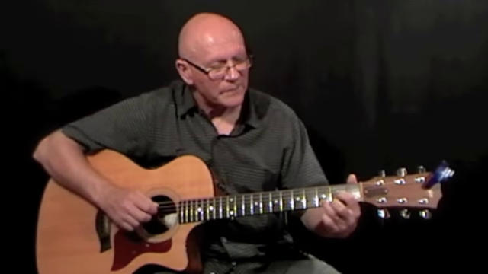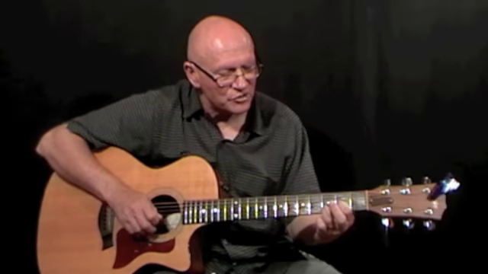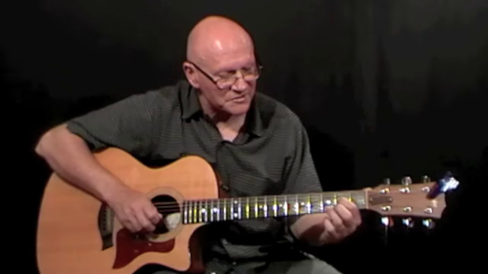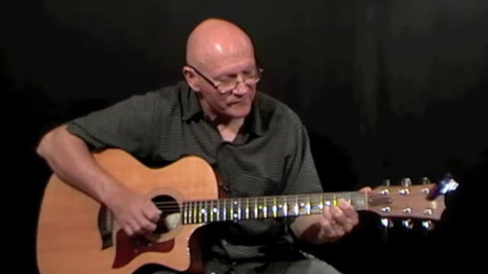Notice that on the basic D shape, the root is here at 3rd fret on the 2nd string, but the 5th has shifted down a fret to account for the tuning anomaly between these two strings. So that's an inverted 5th in a D shape in the same way as that's the inverted 5th in the A shape.